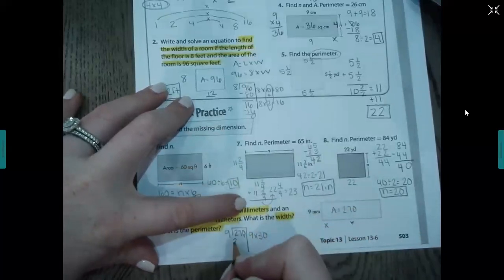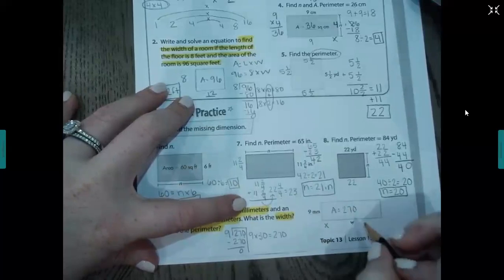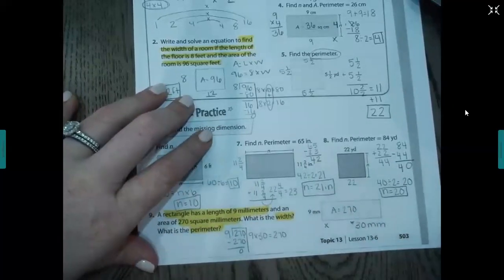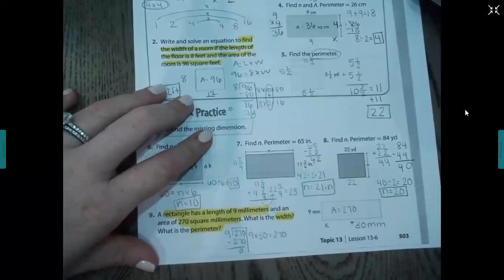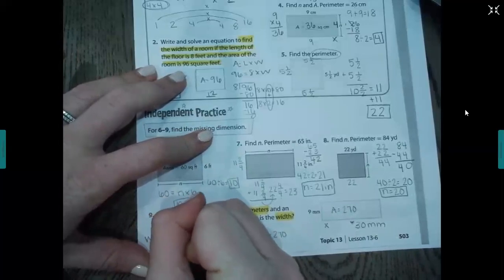So 9 times 30 equals 270. So my width is 30 millimeters. I'll write that over here for my final answers.